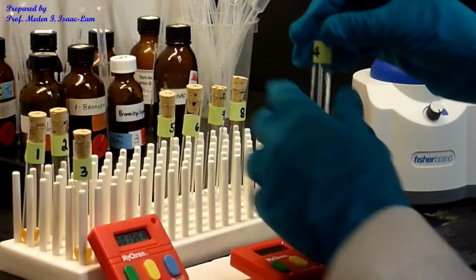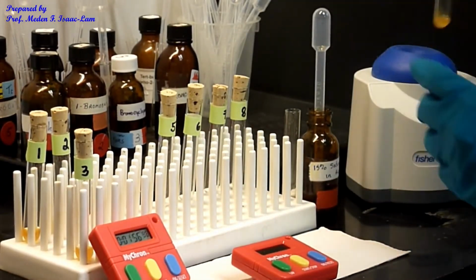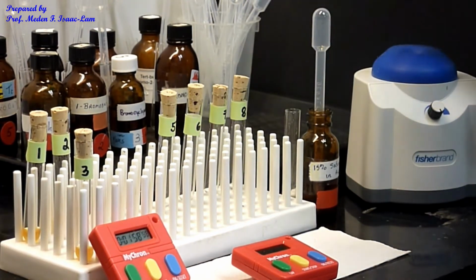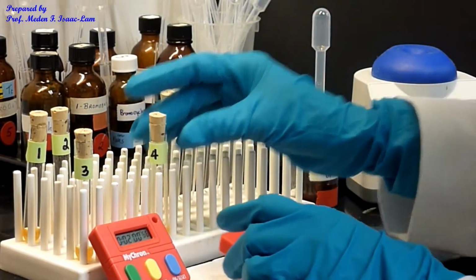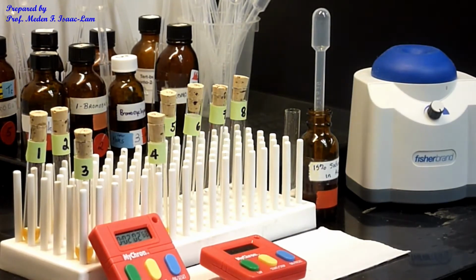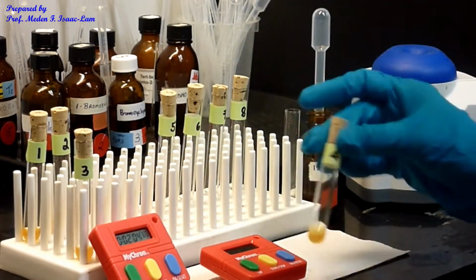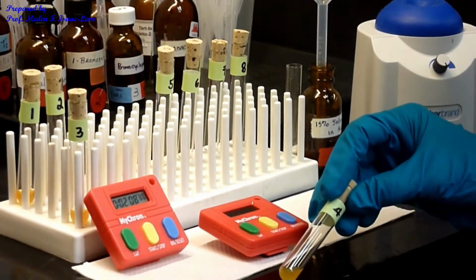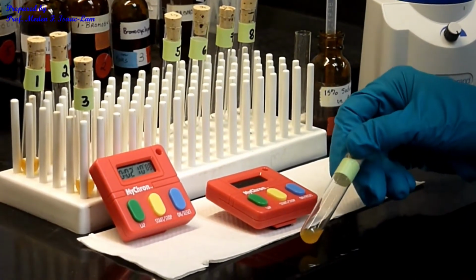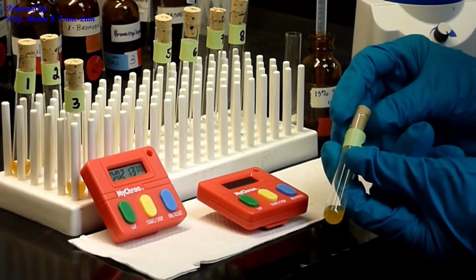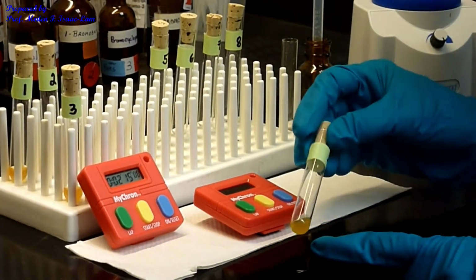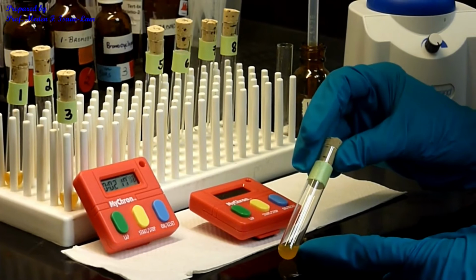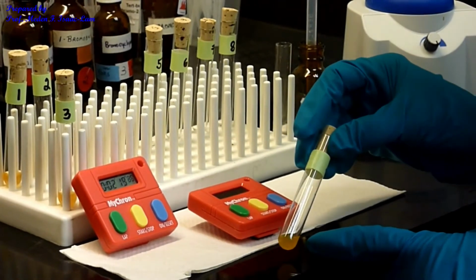Okay, so now vortex. So right now I see some cloudiness in here. So that's about 48 seconds.